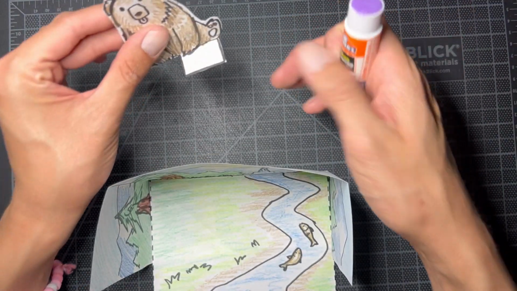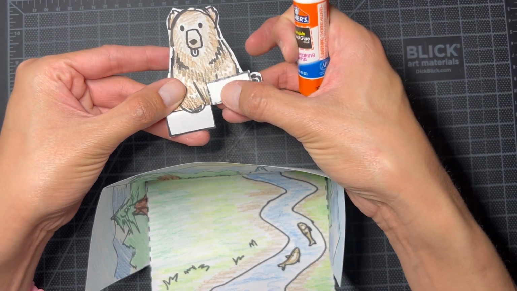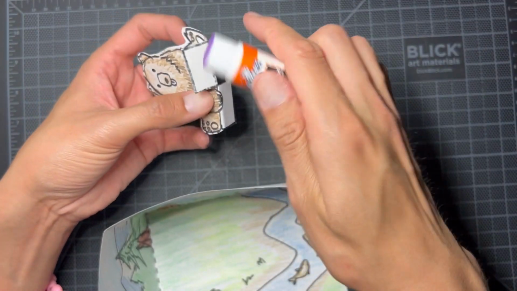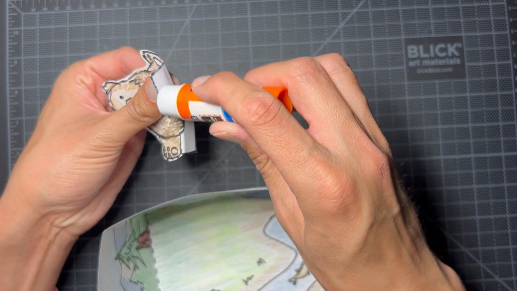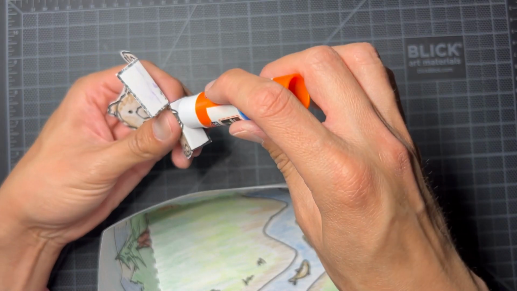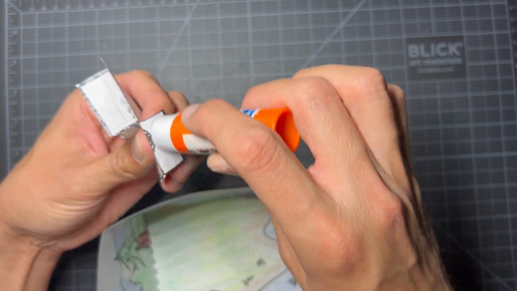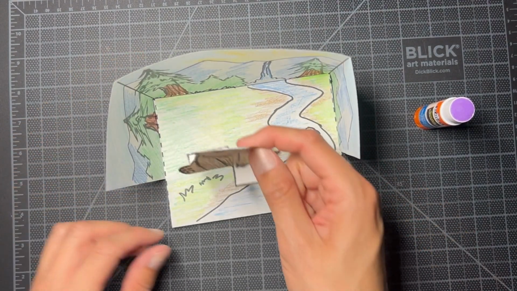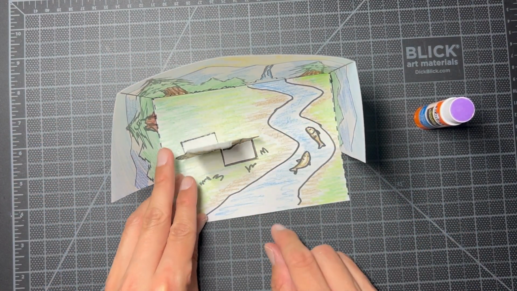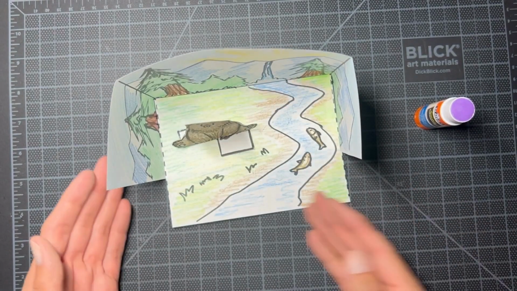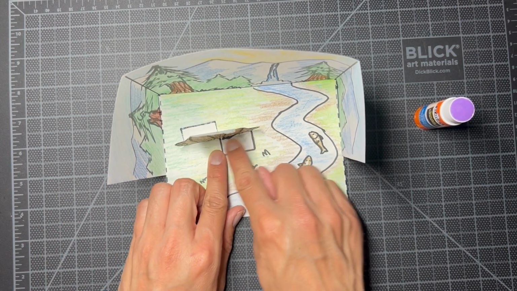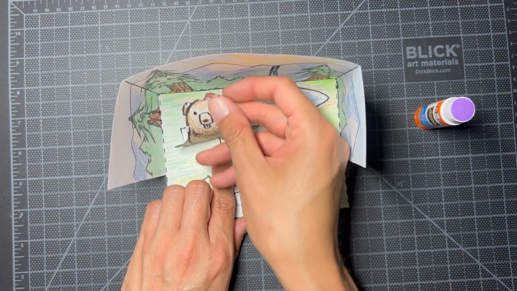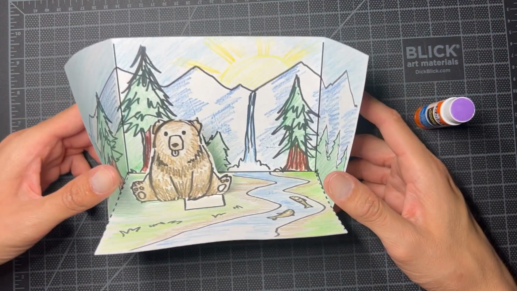So I'm going to take my bear and I'm going to make sure again that one of these flaps goes to the front and one of these flaps goes to the back. I'm going to get my glue stick and I'm going to put a little bit of glue just on the undersides of these flaps. One on one side, one on the other. And then I'm going to take my environment and place my animal inside. Maybe don't press down just yet in case you want to make sure that you get it in the right spot. And then just rub those two spots to make sure it sticks. Prop your animal the way up that you like, and there you have it.